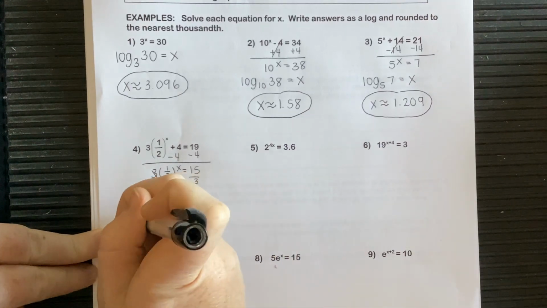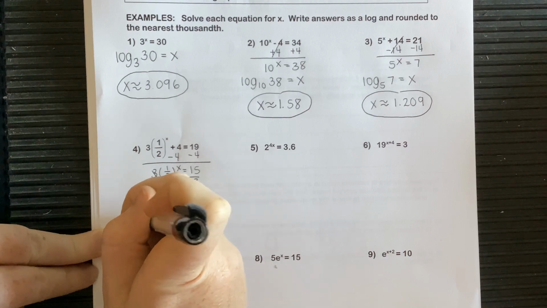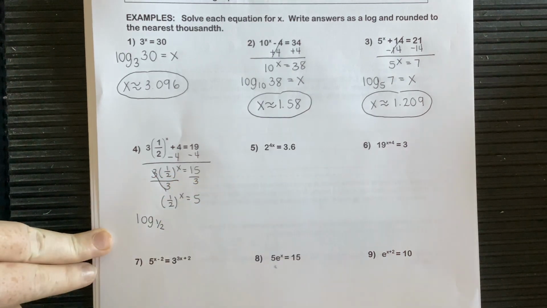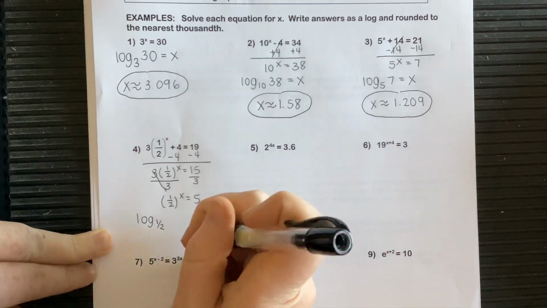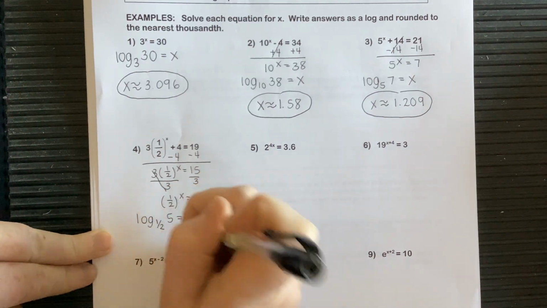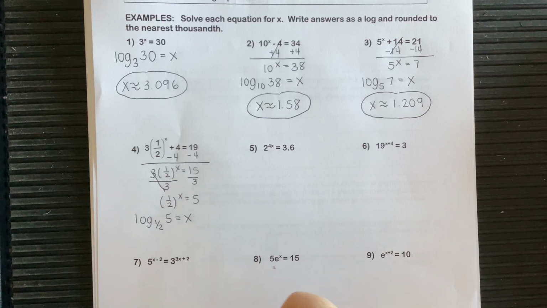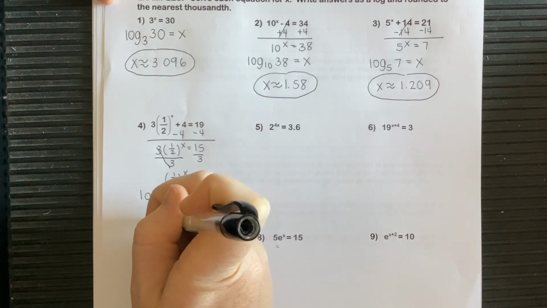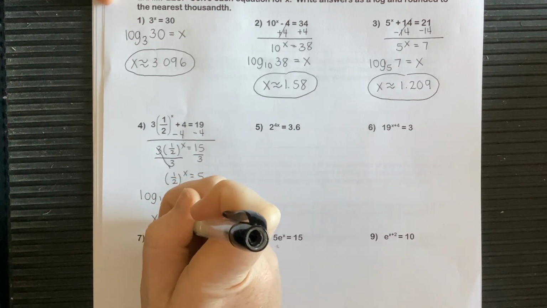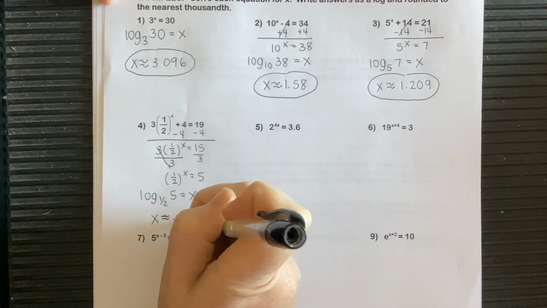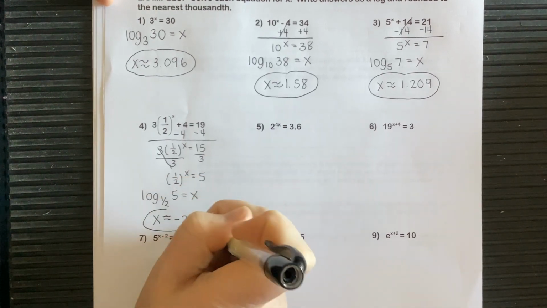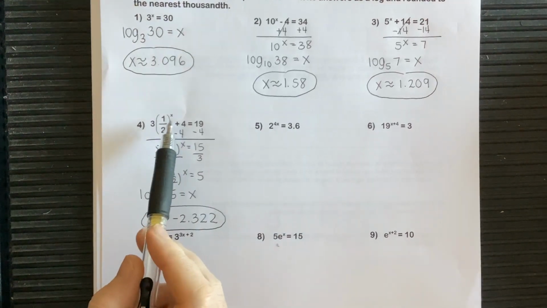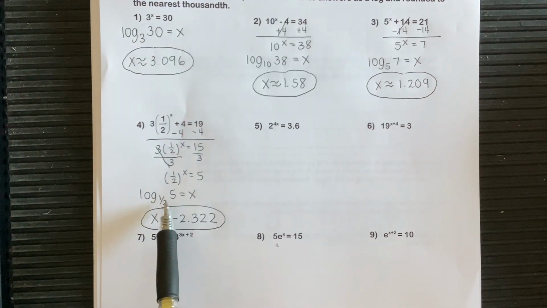So we're going to rewrite what we have. Now we're going to have log base 1/2 of 5 is equal to x. That's fine. The base just can't be a negative number. That's going to give me that x is approximately equal to negative 2.322. Now, I have been saying no negative numbers. You can have negative exponents, you just can't have negatives inside your log. We had a positive 1/2, we had a positive 5, that's fine. We can get a negative answer as our exponent.